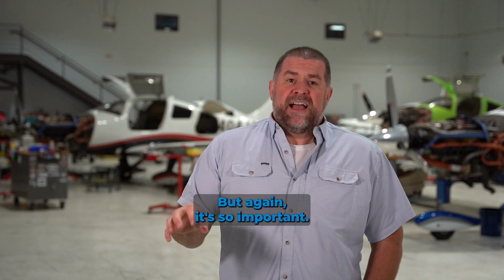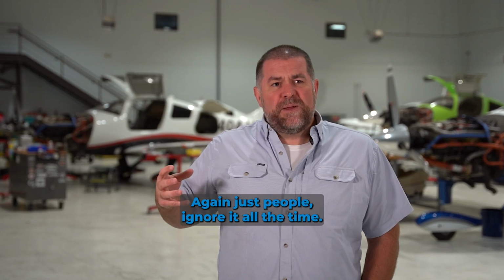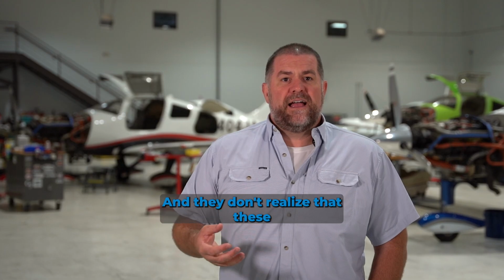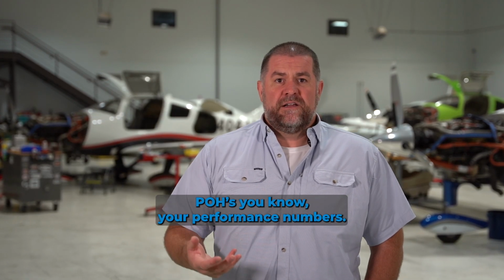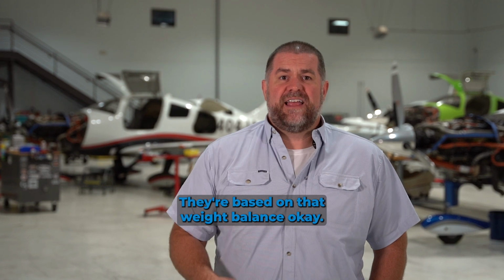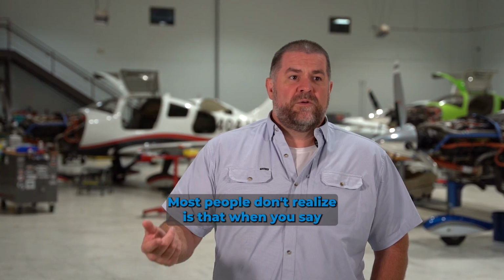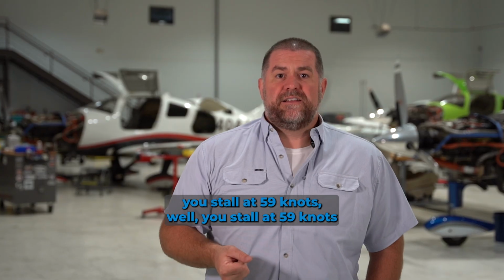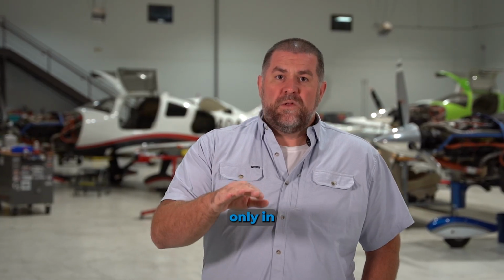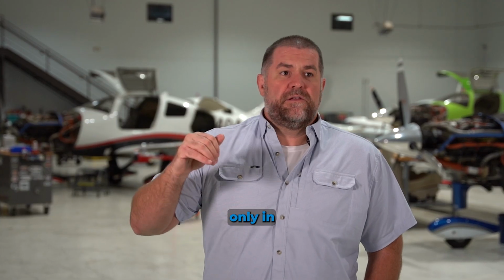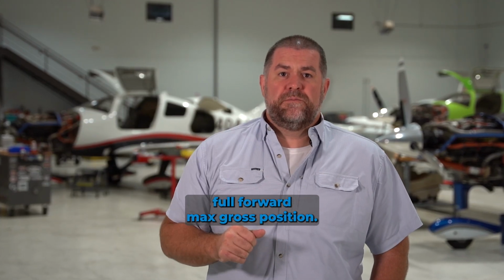But guys, it's so important. People ignore it all the time, and they don't realize that the numbers you're seeing on these POHs, your performance numbers, are based on that weight and balance. Most people don't realize that when you say you stall at 59 knots, you stall at 59 knots only in full forward max gross position.